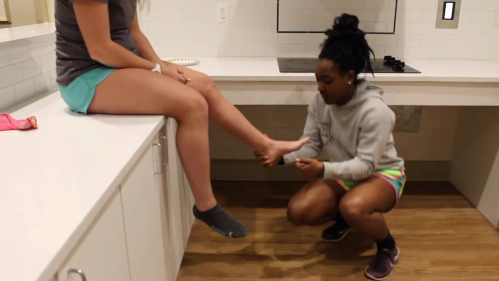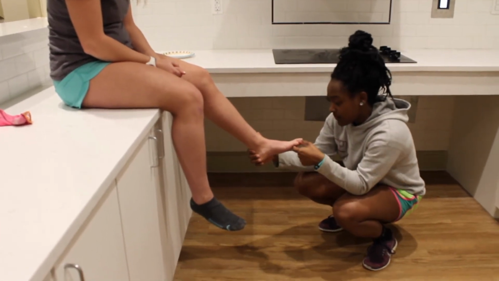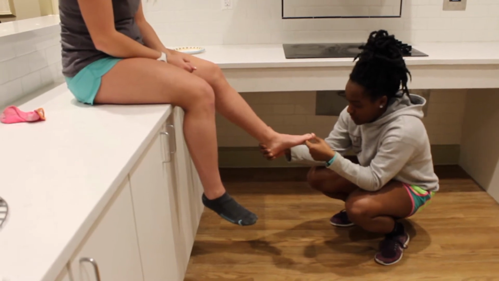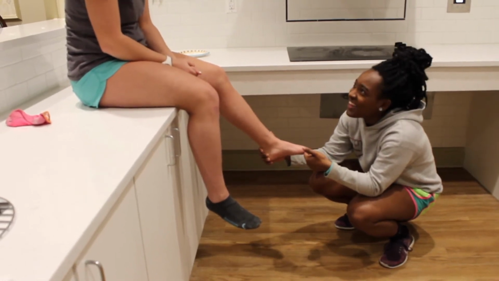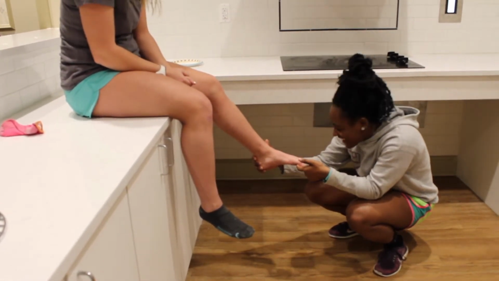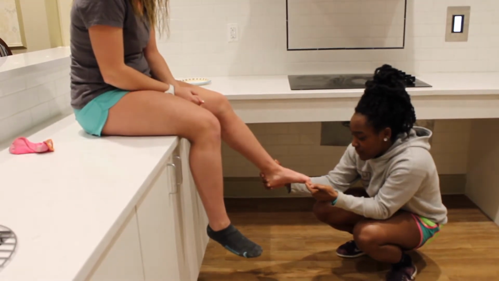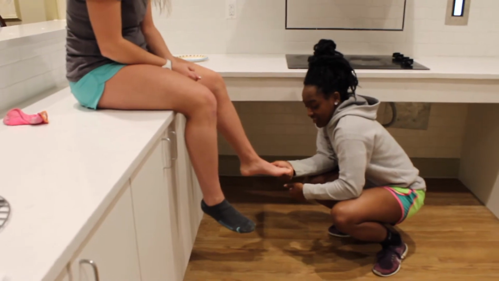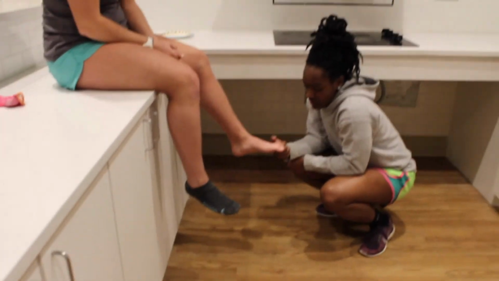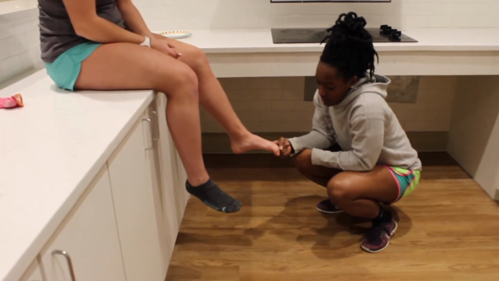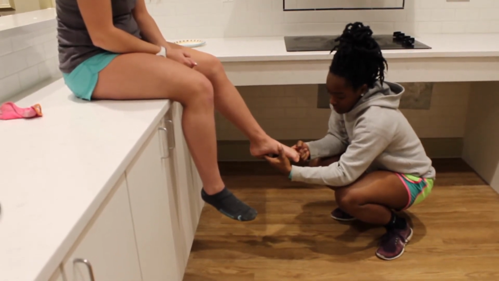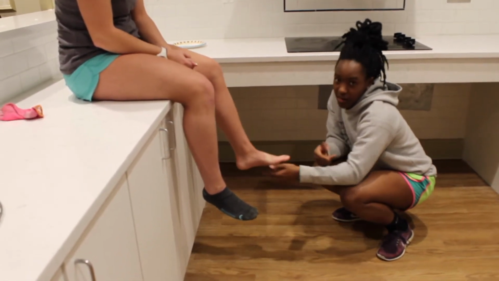And now I'm going to test flexion of the big toe. So I'm going to ask you to curl your big toe on my finger. And I'm going to try and pull her out. All right, 1, 2, 3, 4, 5. Now I'm going to test flexion of her other toes. And I'm going to ask her to fold down on my finger. And I'm going to try and pull out. 1, 2, 3, 4, 5. All right, you can stop.